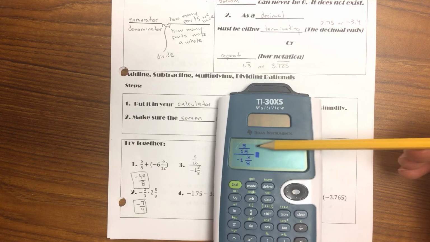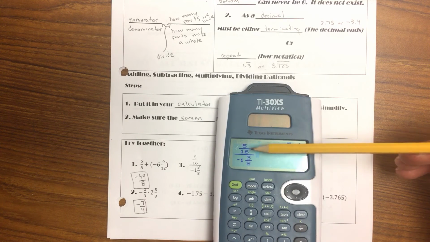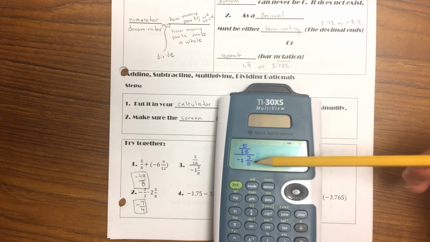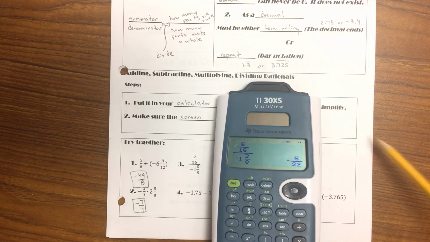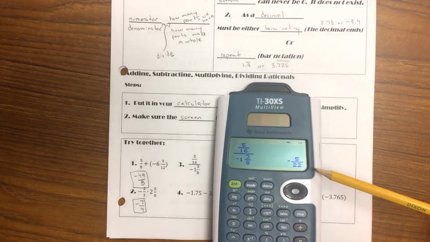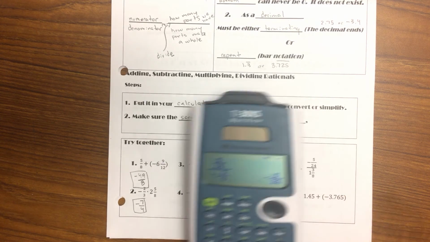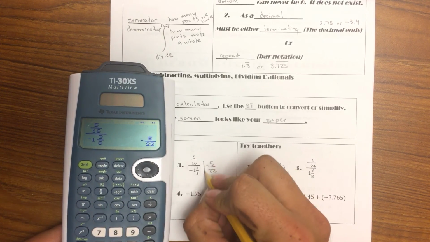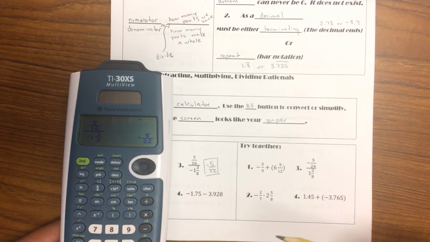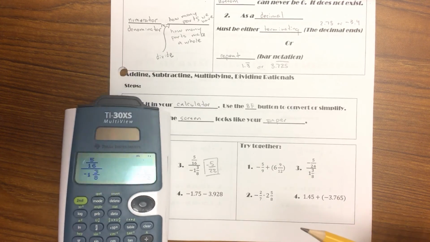So I'm going to look at my problem, 5/16 on top, negative 1 3/8 on the bottom. It looks just like it looks on the paper. I'm dividing, so I'm going to hit enter, and it tells me that my answer is negative 5/22. And because my pictures look the same, I'm pretty confident that that's the right answer.